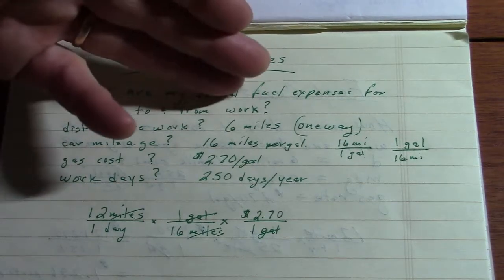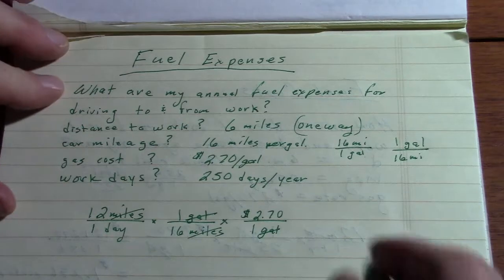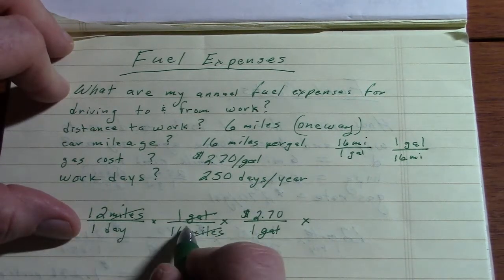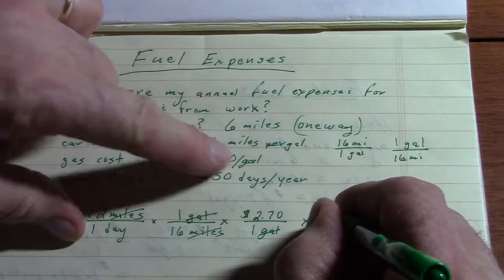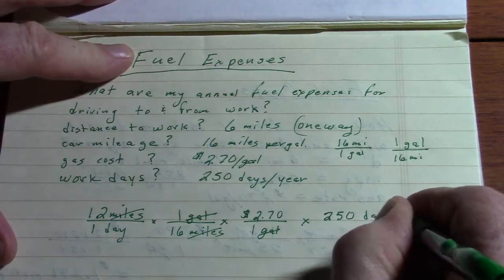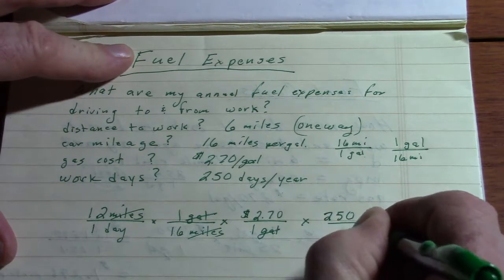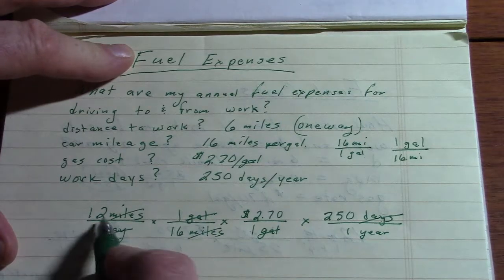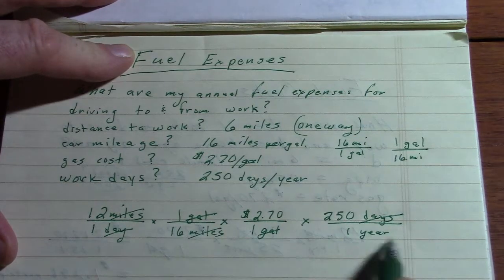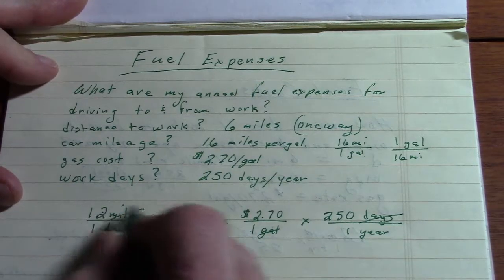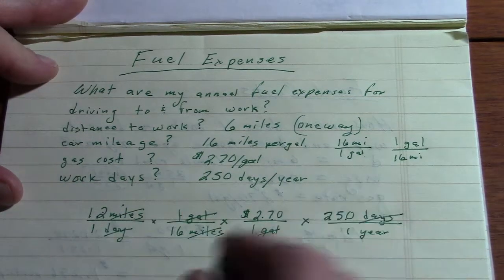That's dollars per year. So to get dollars per year, instead of dollars per day, which is what I would have now, I want 250 days over 1 year. That way our days will reduce and we'll get dollars in the numerator and years in the denominator. So basically we're going to multiply the 12, the 1, the 2.70, and the 250.